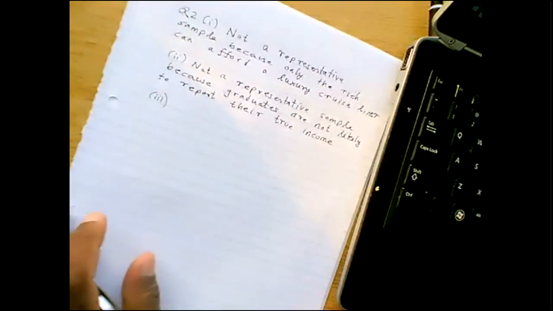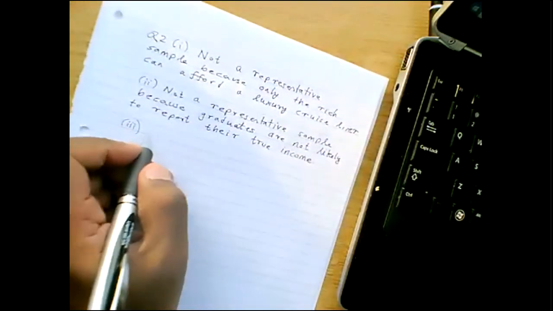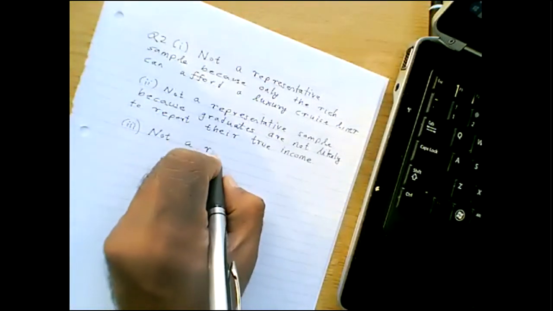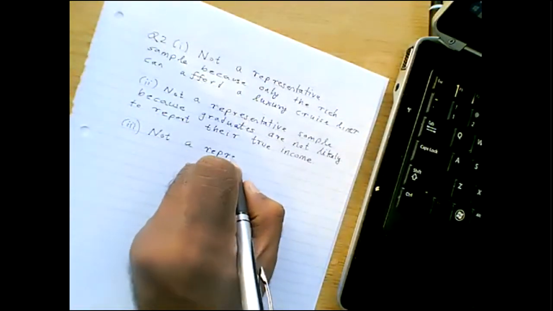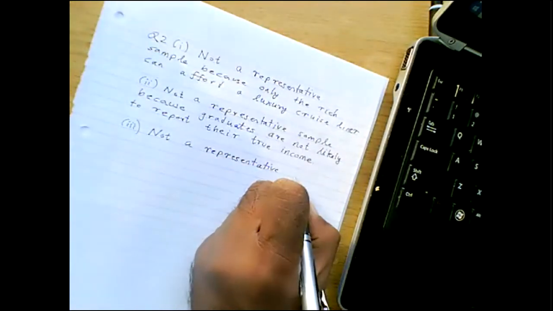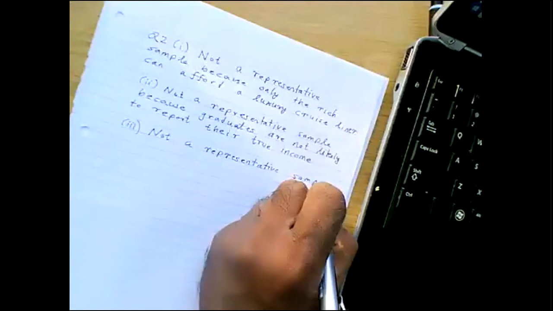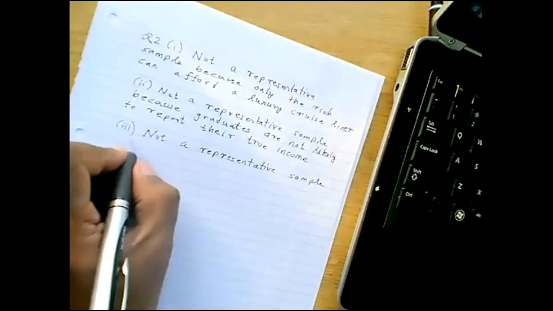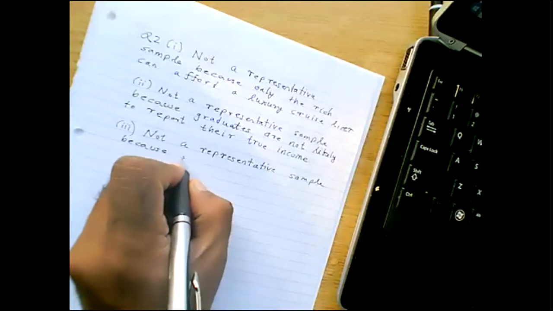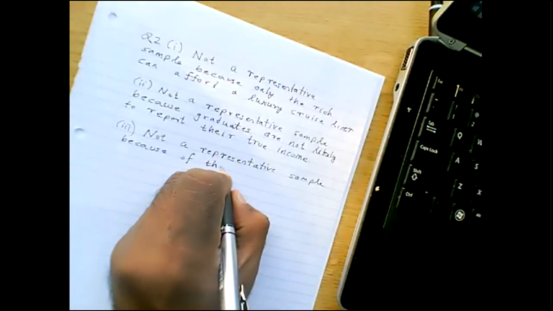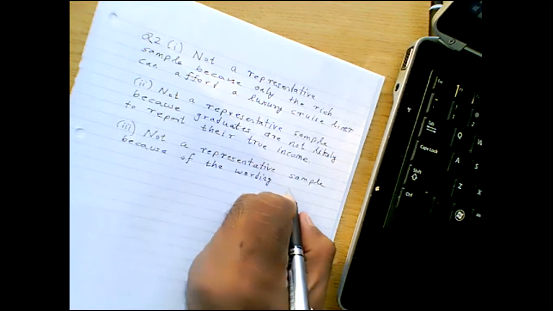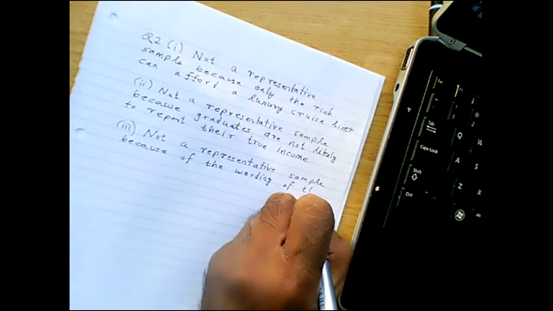All right, here the wording of the question is not fair, because this is not representative. It's not representative because of the wording of the question.